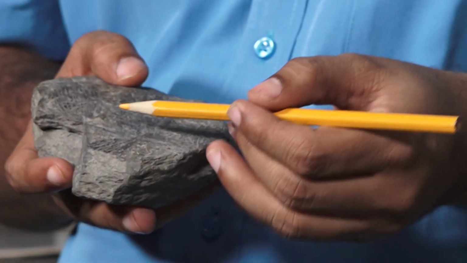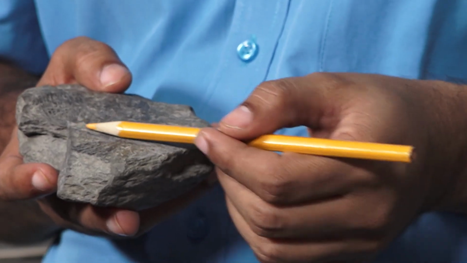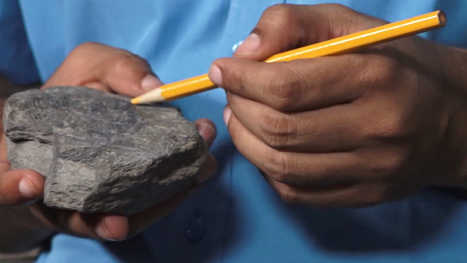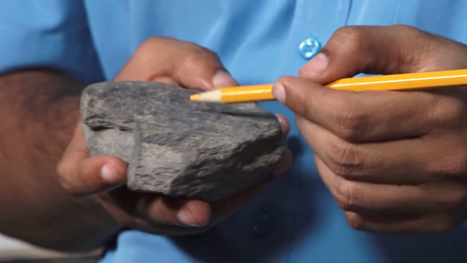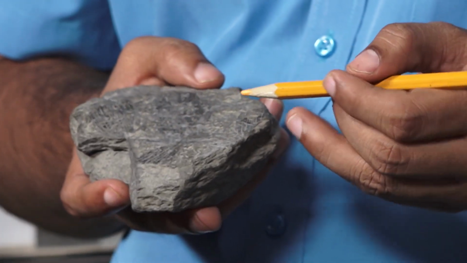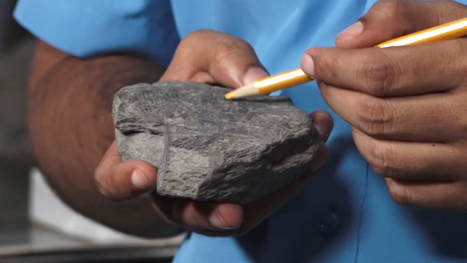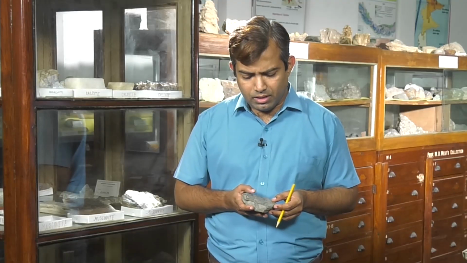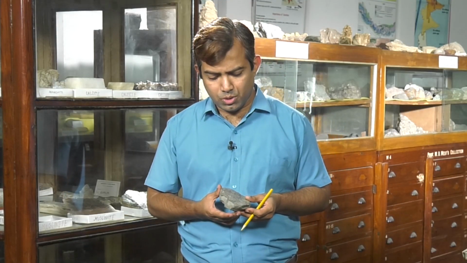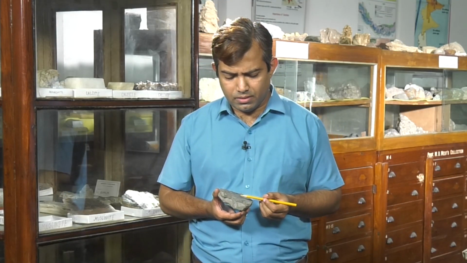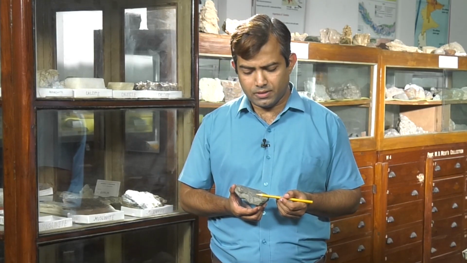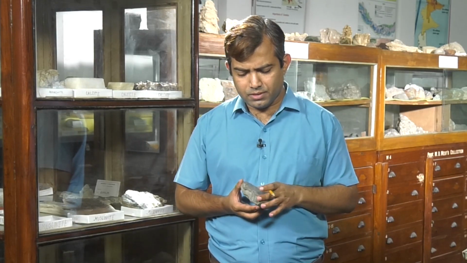Horsetail: you see a central axis, and from the central axis you can see a bundle coming out in opposite direction, and this is characterized by the veins running parallel along that. This particular form is called Schizoneura. Schizoneura is also now extinct, and this is preserved in the black shale.